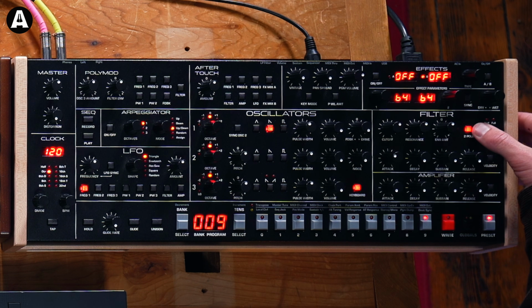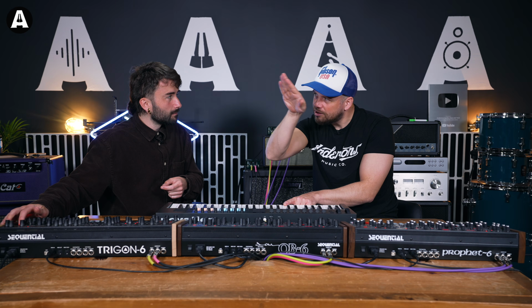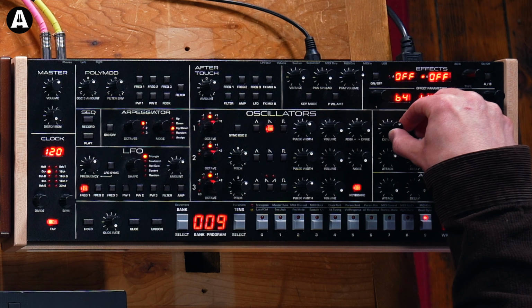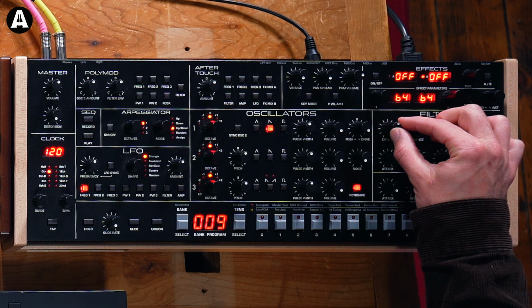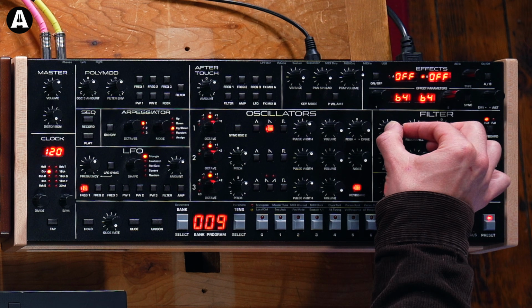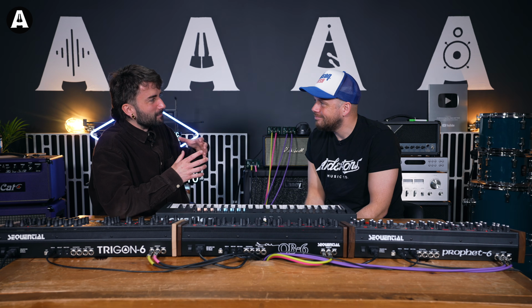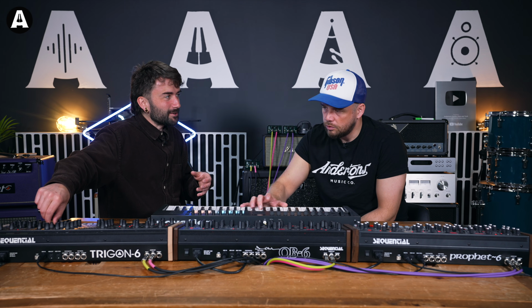It's also two-pole. It can be two-pole here. So that is a less aggressive slope. Exactly. Cool. And what I was doing at the end there was just adding a bit of drive into the filter as well. That's this dial. But if we go counterclockwise on this dial, you're going to love this.